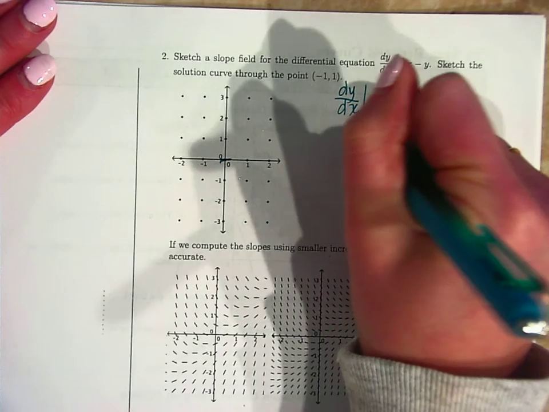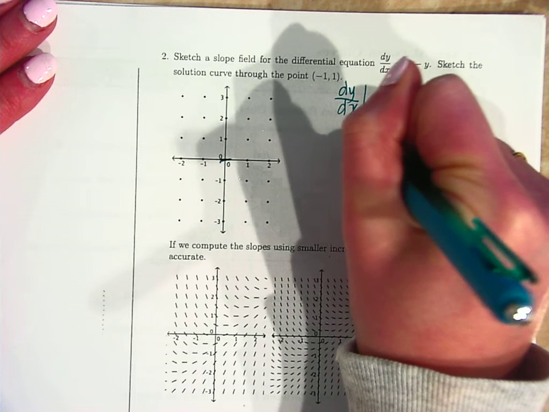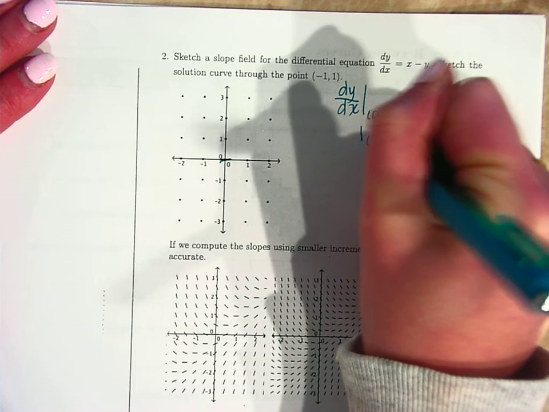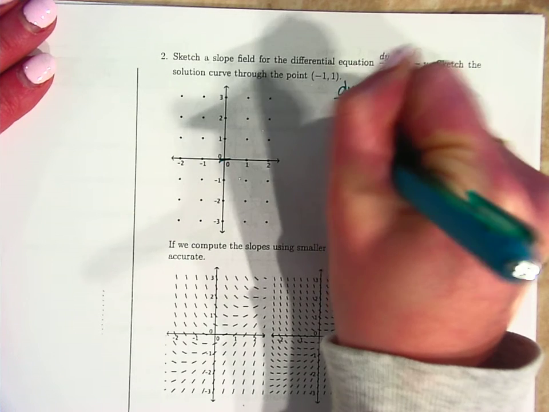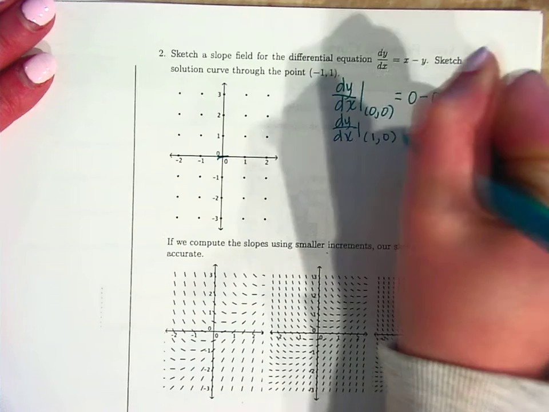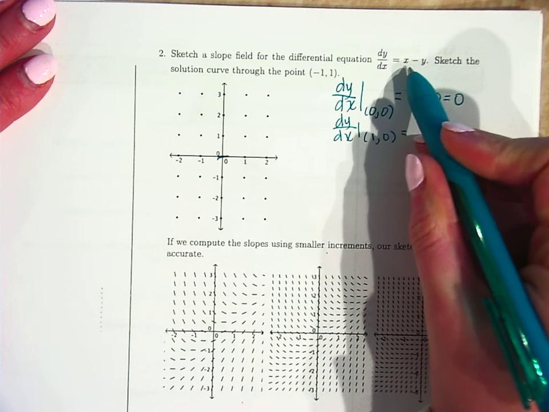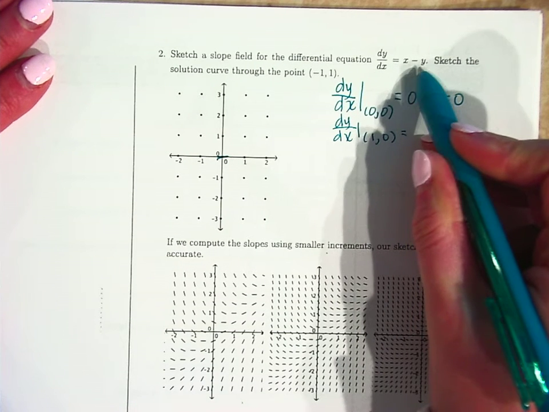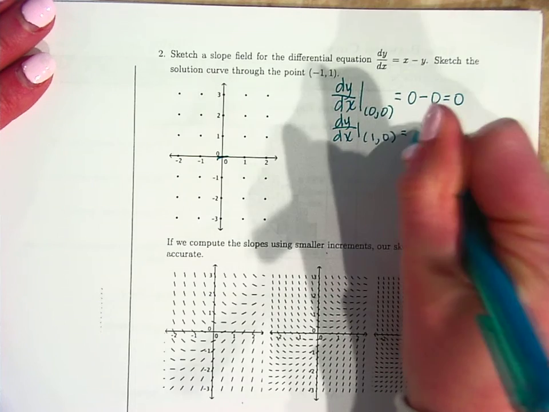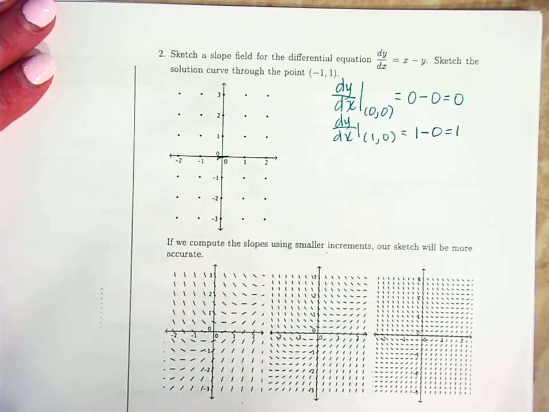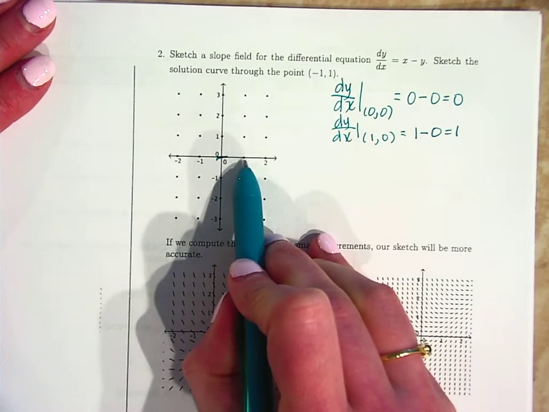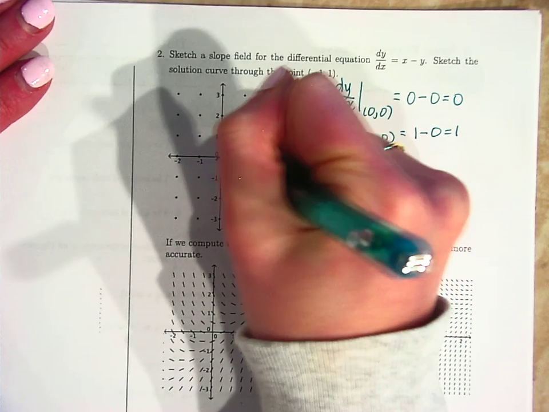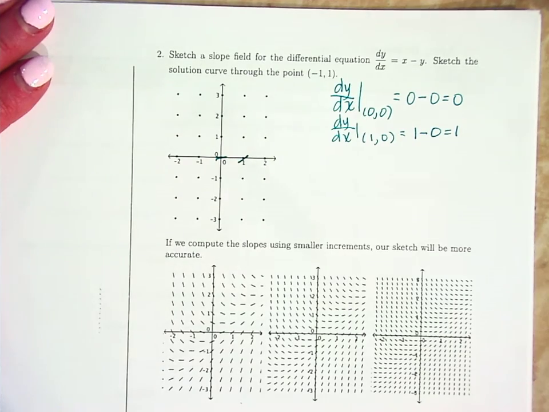Okay. Let's say maybe at 1, 0. Now my x coordinate is 1 minus my y coordinate, which is 0. So 1 minus 0 equals 1. So at the point 1, 0, I have to have a line segment with a slope of 1.